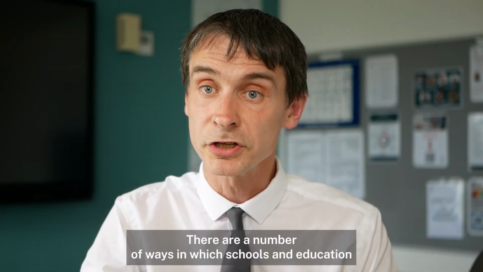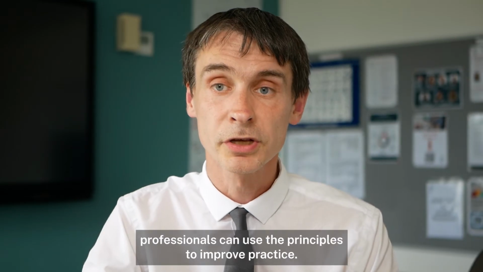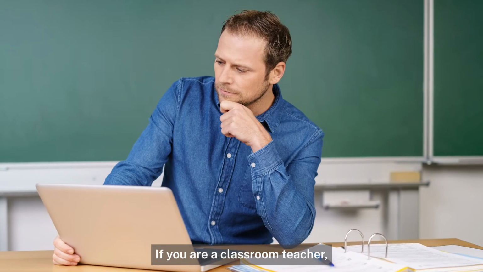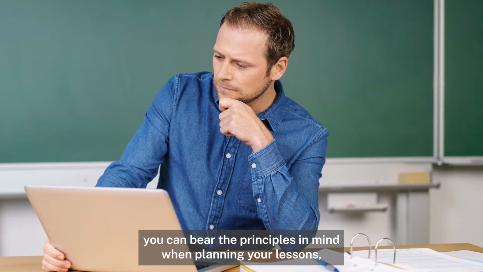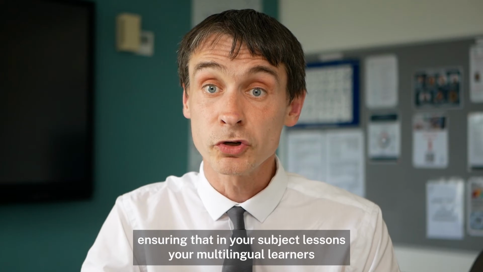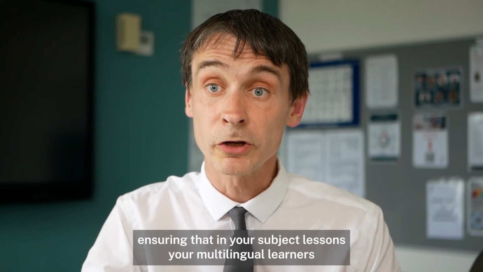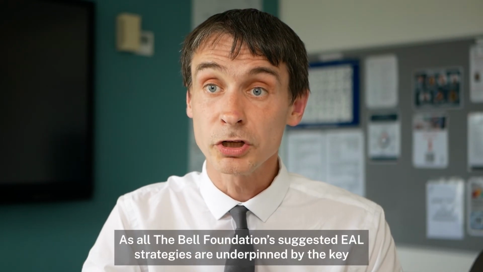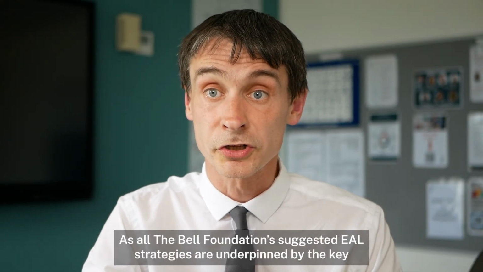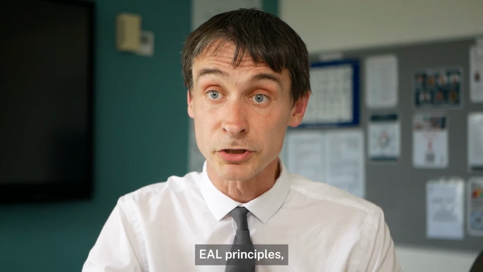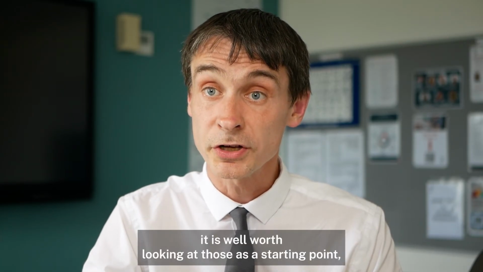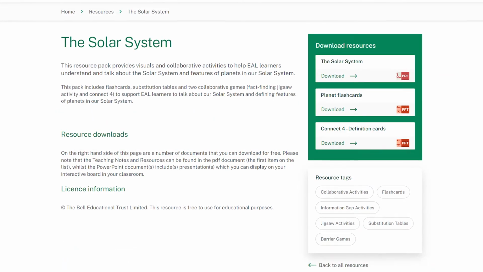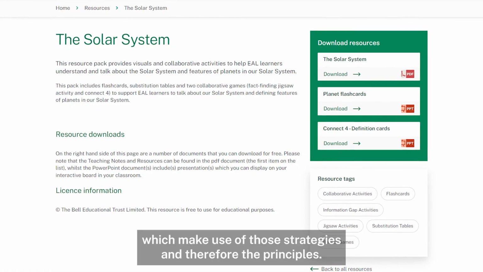There are a number of ways in which schools and education professionals can use the principles to improve practice. If you are a classroom teacher, you can bear the principles in mind when planning your lessons, ensuring that in your subject lessons, your multilingual learners' development of English language is supported. As all the Bell Foundation's suggested EAL strategies are underpinned by the key EAL principles, it is well worth looking at those as a starting point, as well as browsing our collection of free EAL resources, which make use of those strategies and therefore the principles.